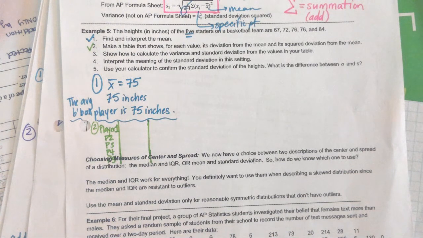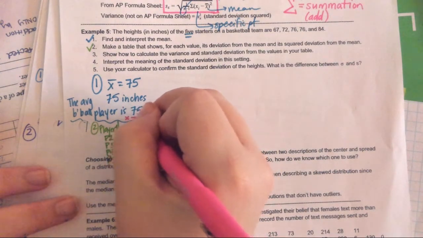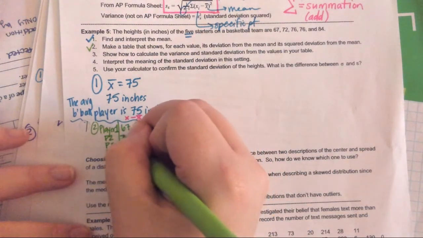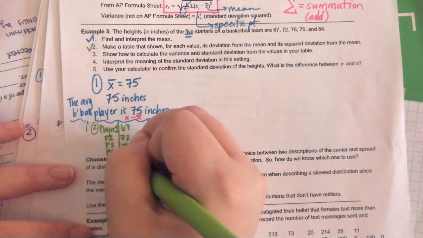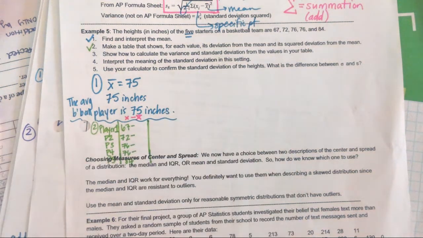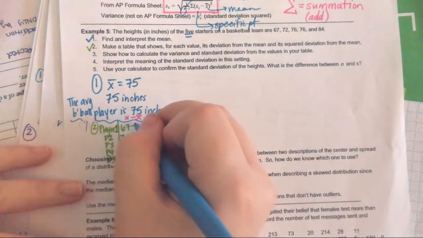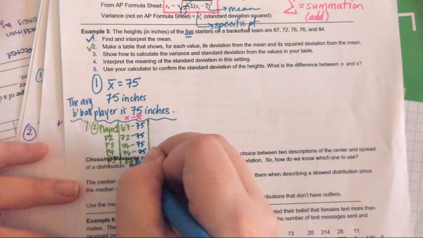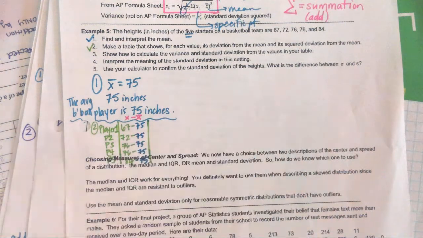Do you have to subtract the mean from each individual height? Yes. So in the next column, I'm going to do X minus X bar. All that means is I'm going to take however tall they were. For instance, this guy was 67. Next guy was 72, 76, 76, and then 84. And I subtract my mean. The mean was 75. So from every single player, I'm going to subtract 75.